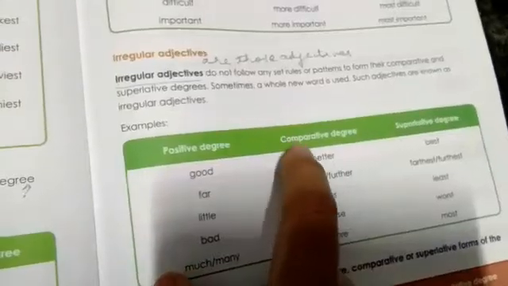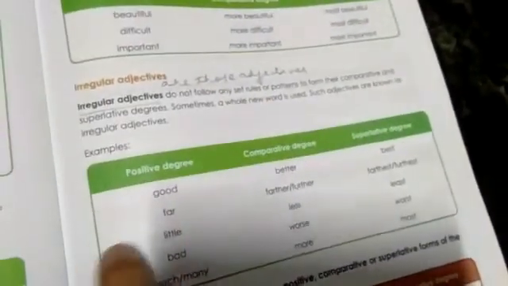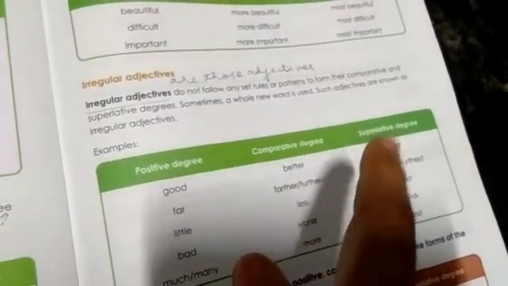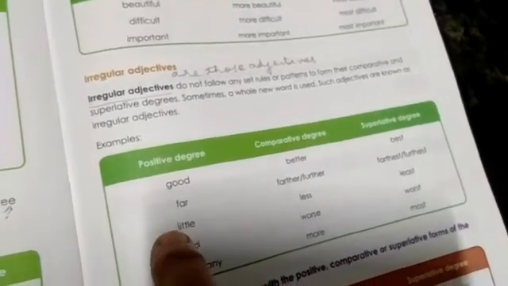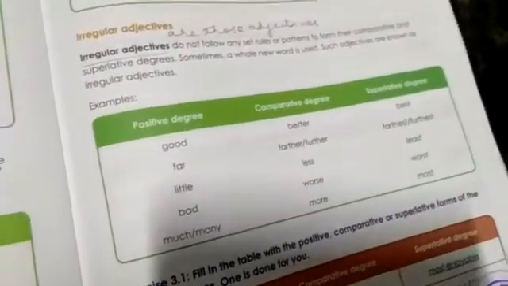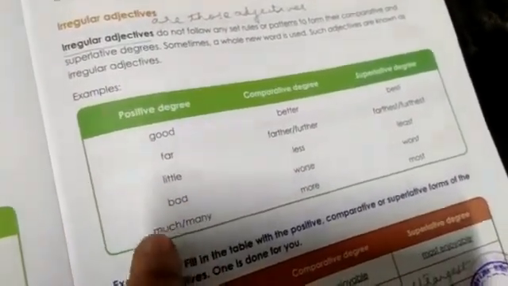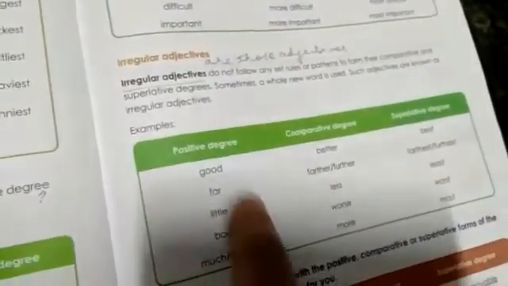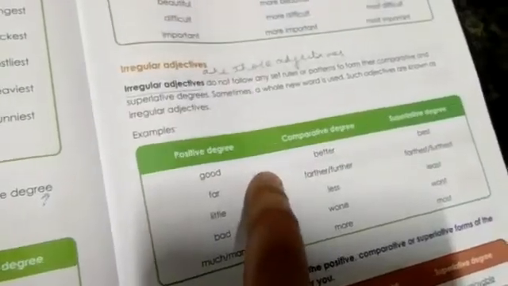So the adjective good. How do you write the comparative degree? Better. Superlative degree will be best. Similarly, far, farther, further, farthest. Little will become less, least. Bad, worse, worst. Much or many, that is the positive degree. More, most. So these are some of the examples of irregular adjectives.